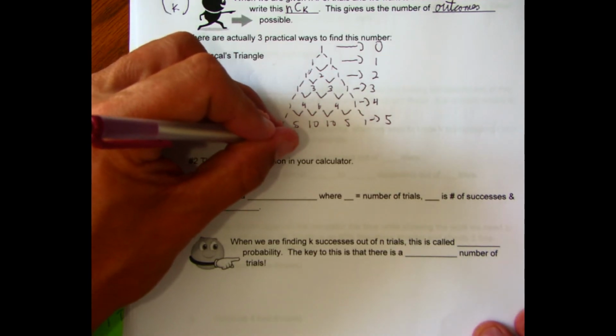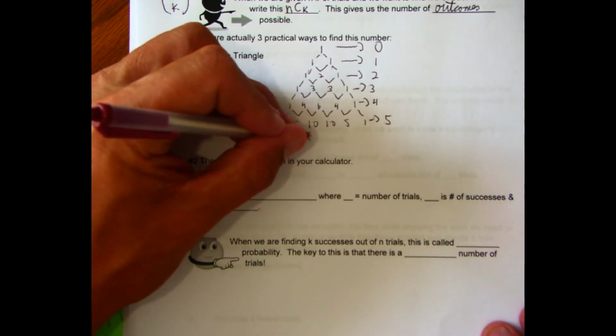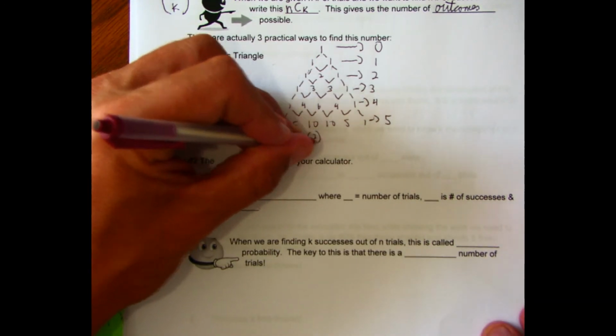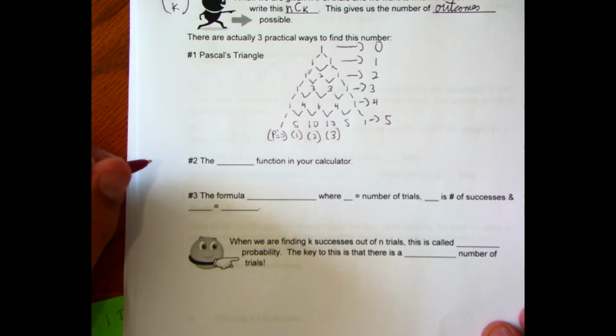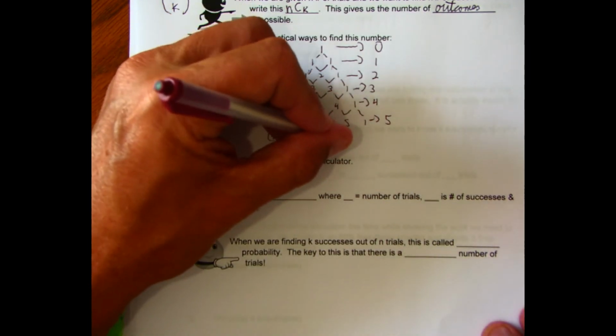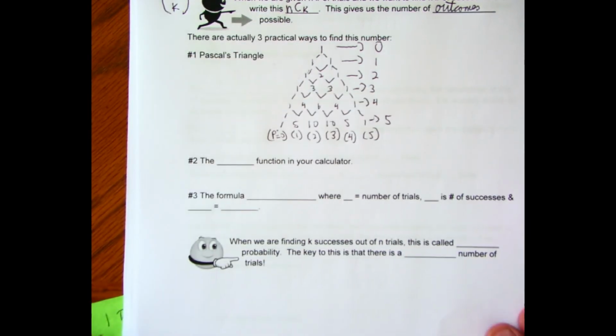There's 5 ways he can get 1 success. There's 10 ways he could get 2 successes. There's 10 ways he could get 3 successes, and there's 5 ways he could get 4 successes, and there's only 1 way he can get 5 successes. So Pascal's triangle is 1 way to find a number of combinations. Okay.